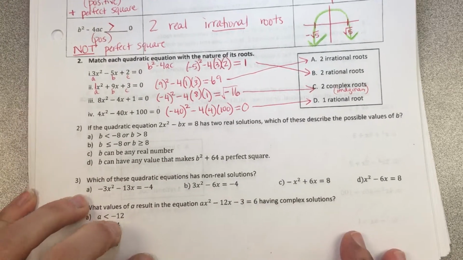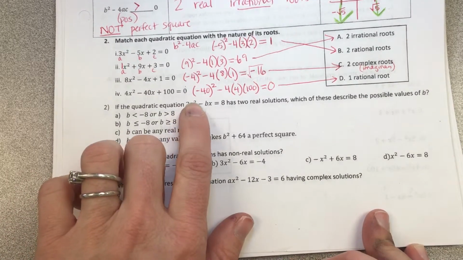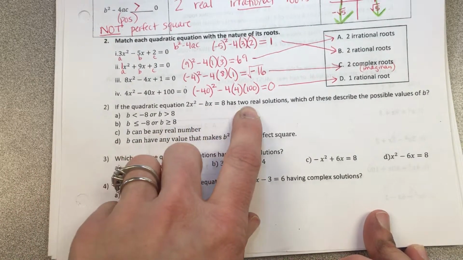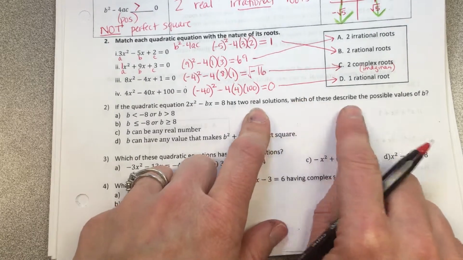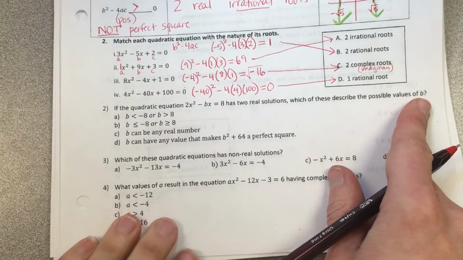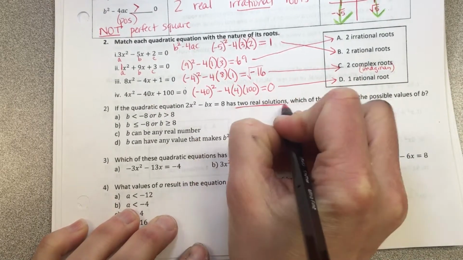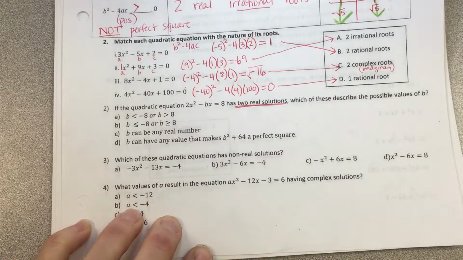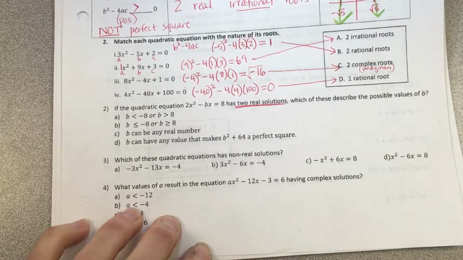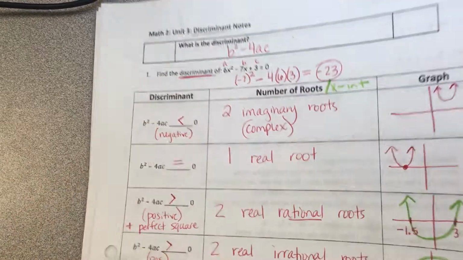Questions? All right, a few more. Number 2, if the quadratic equation 2x squared minus bx equals 8 has 2 real solutions, which of these describe the possible values of b? It's talking about the solutions being real solutions, so we're going to use the discriminant to help us figure this out.